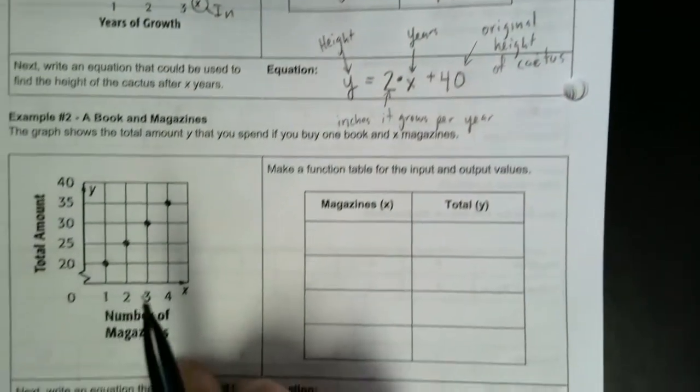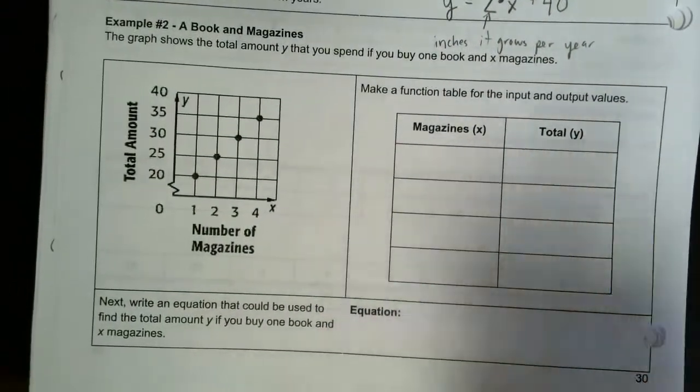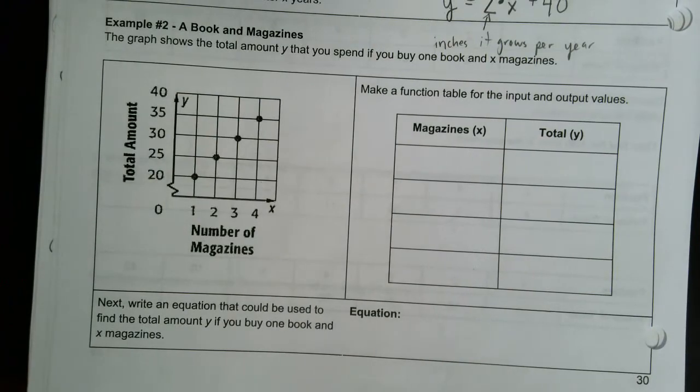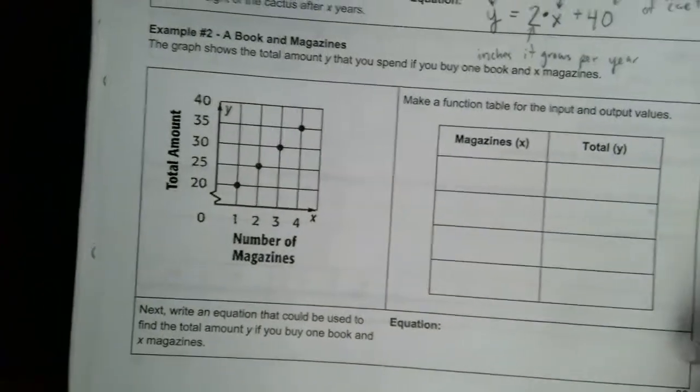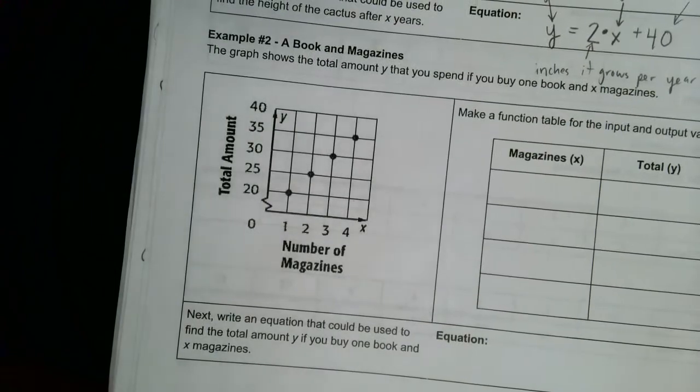Well, we're going to start with the graph. We're going to make the table. We're going to see what happens. We're going to label that equation just to see what each part means. So here is the graph.